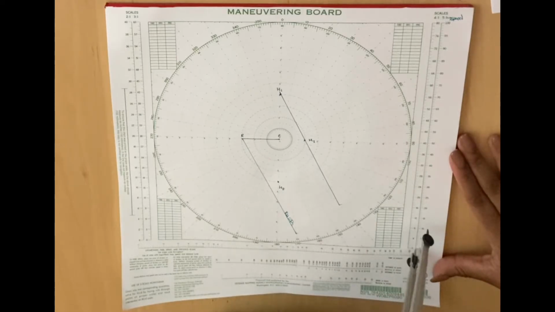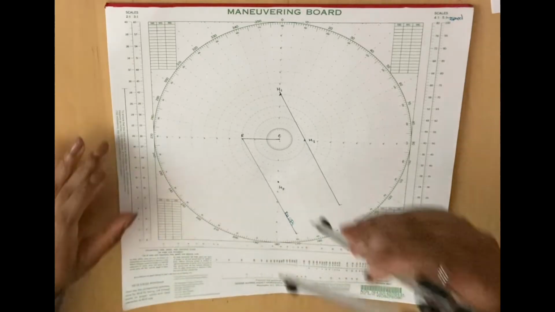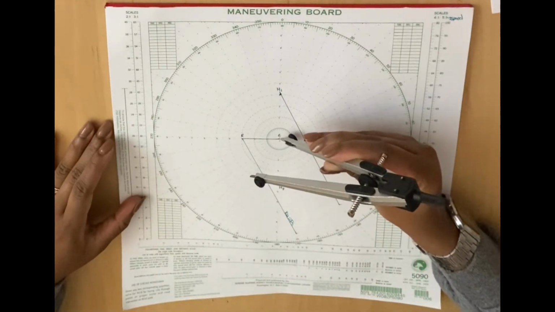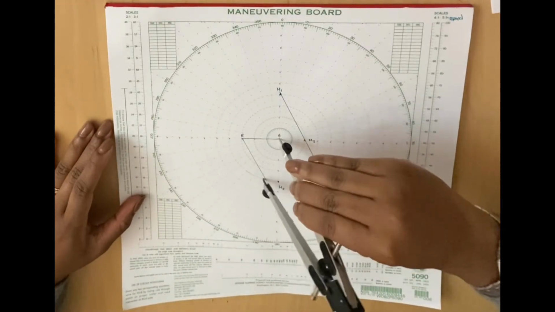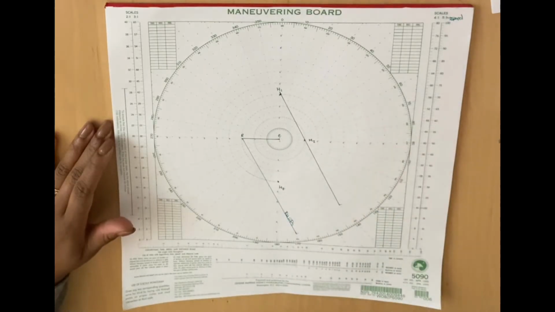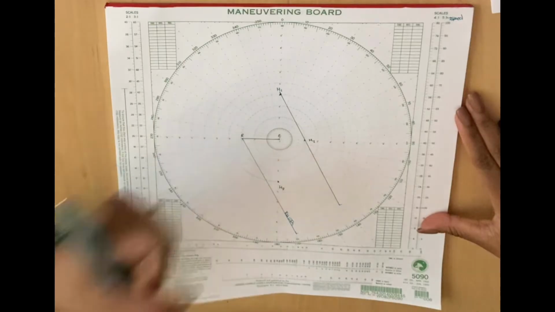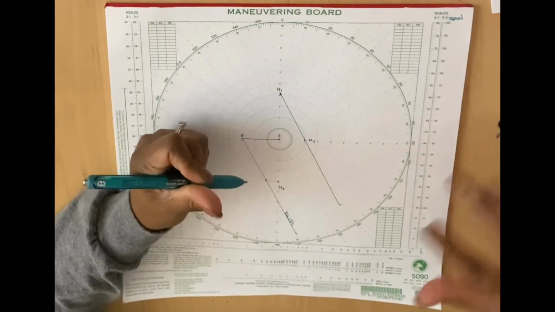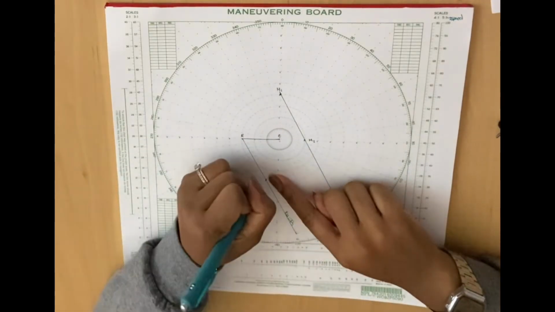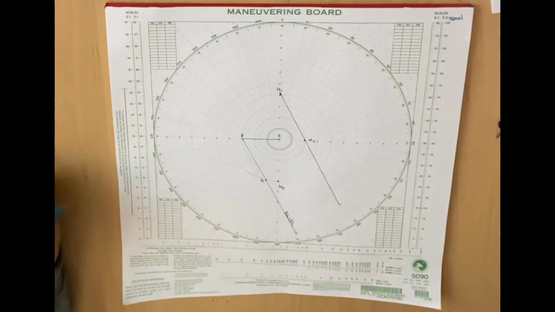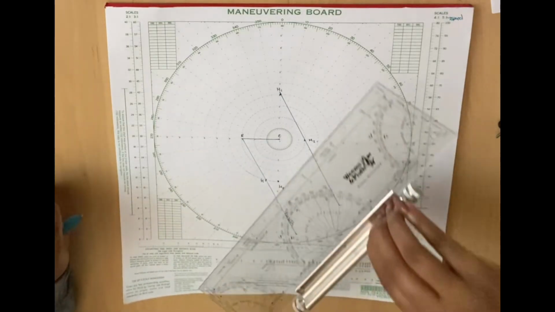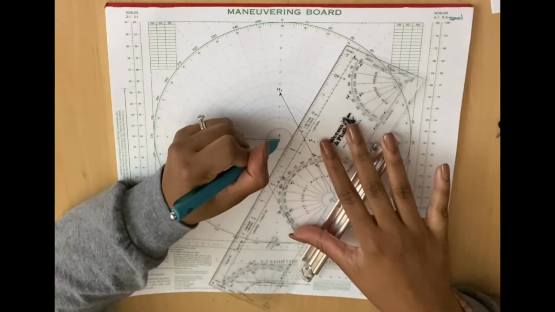Now remember, it's 20 knots of true speed. So since it's true, that means it's going to come from the center, from E. I'm just going to see where that intersects this RM line of possibilities. And that, in fact, intersects it right here. So this point becomes M. So now I have completed my first speed triangle.